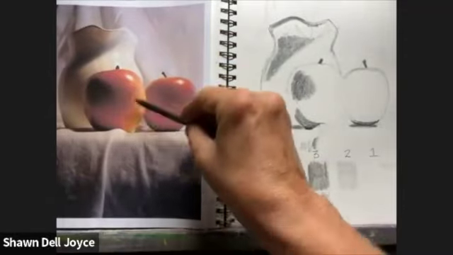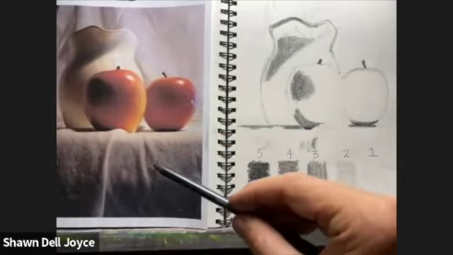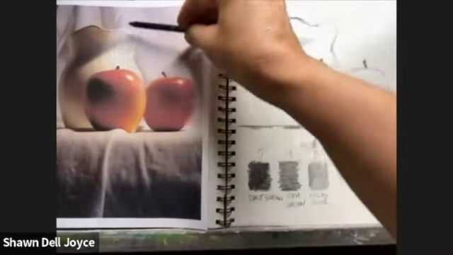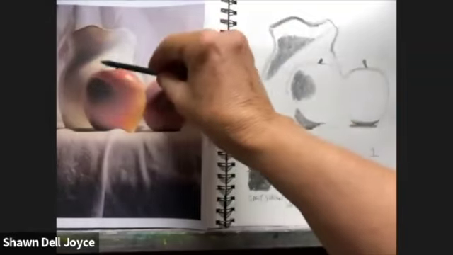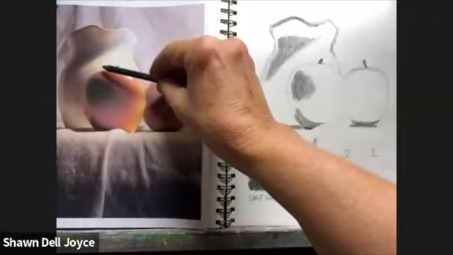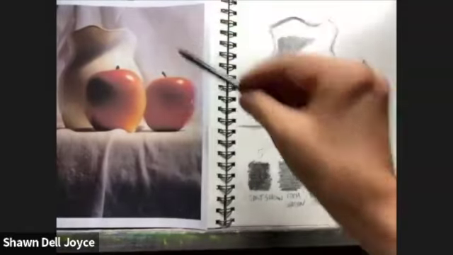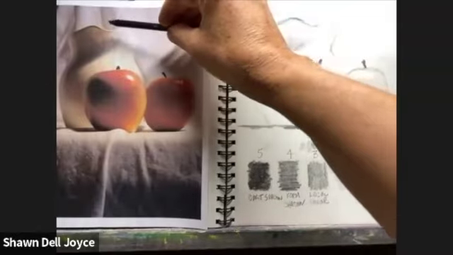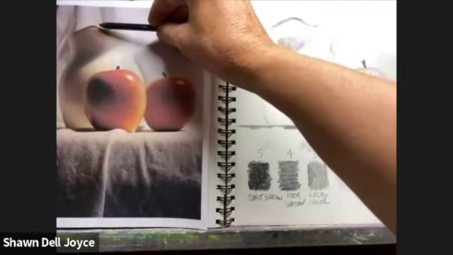Now, parts of the apple are yellower, which is also local color. On the picture, this whole side is in light. This whole side is in dark. You can see the local color right about here. So that would be in the middle of this picture. On the fabric, you can see how some of the fabric is lighter where the light's hitting it.